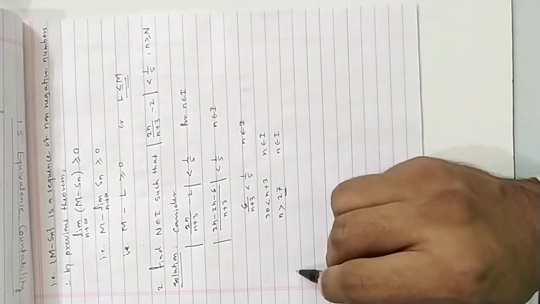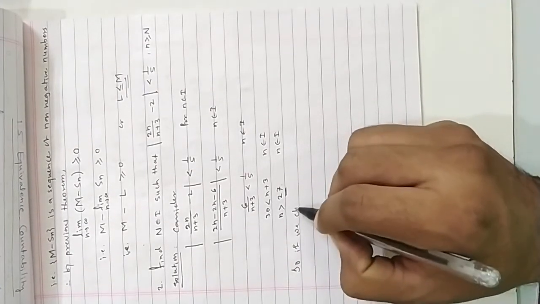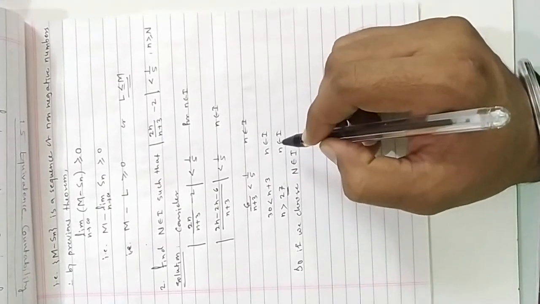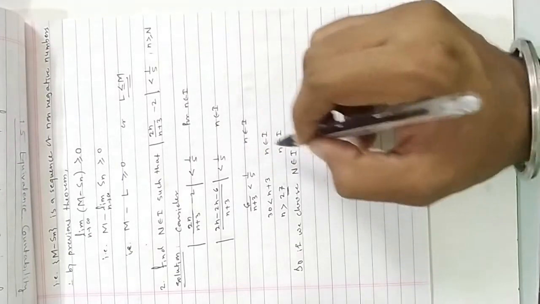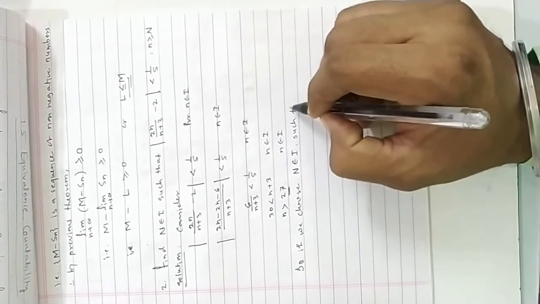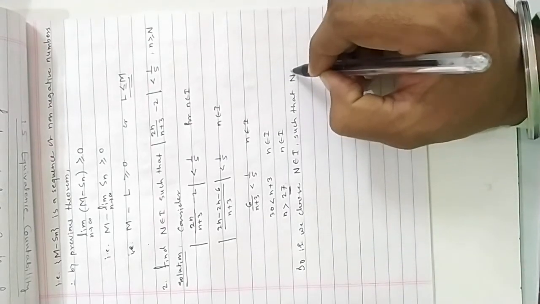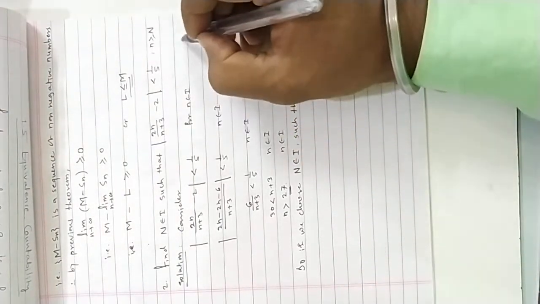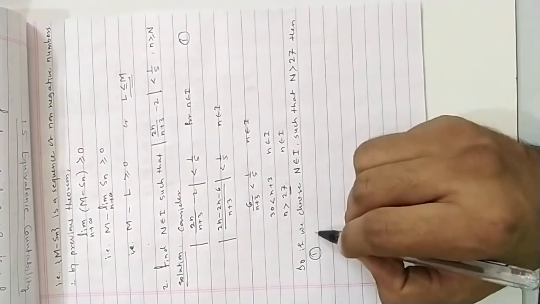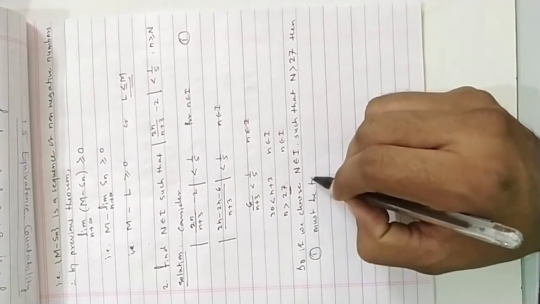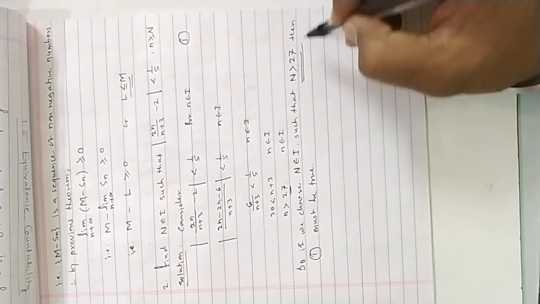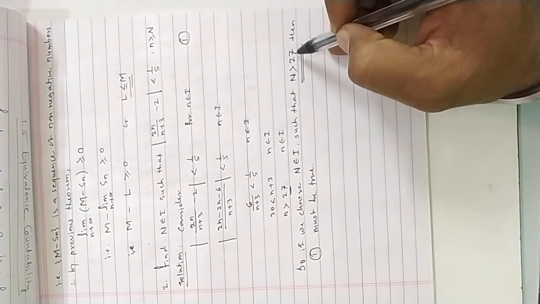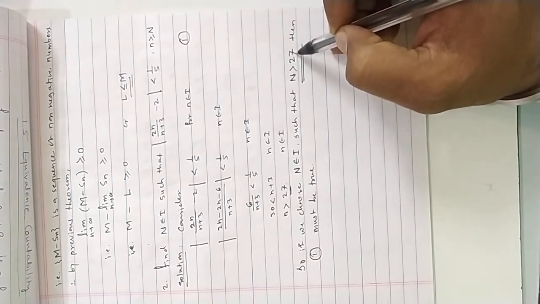Therefore, if we choose a value of large N, or least value of small n, satisfying this equation, such that it should be greater than 27, then our equation 1 must hold. So the value of capital N satisfying this is at least 28. That means greater than 27. Right?